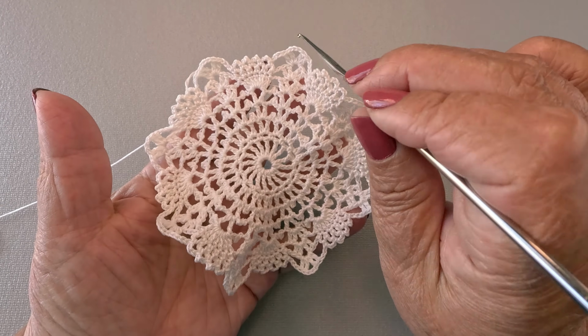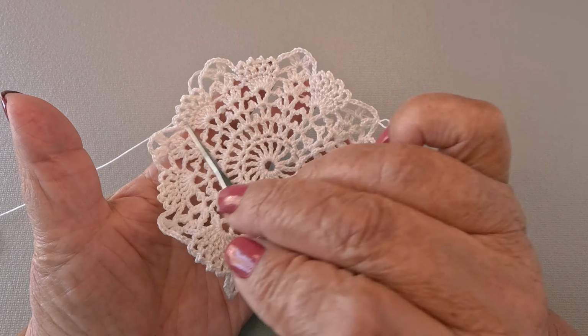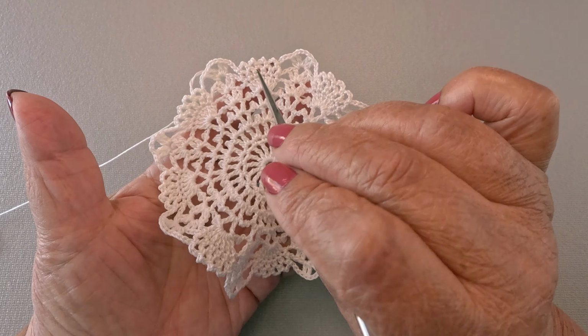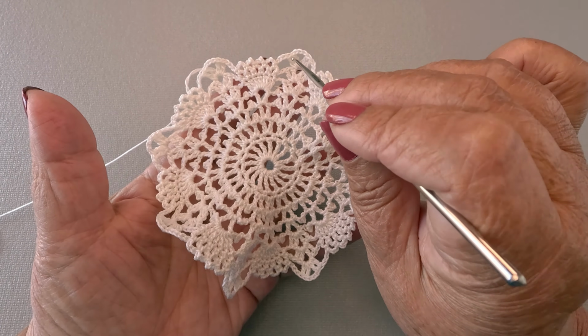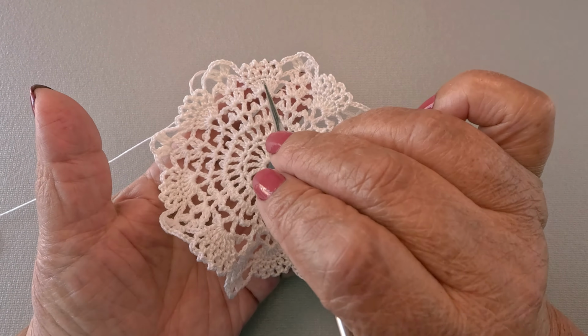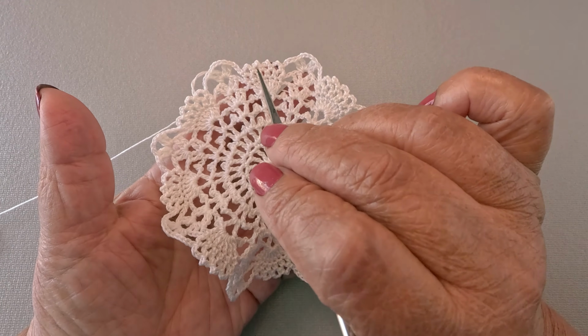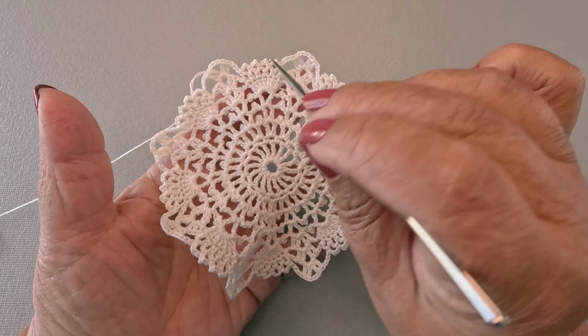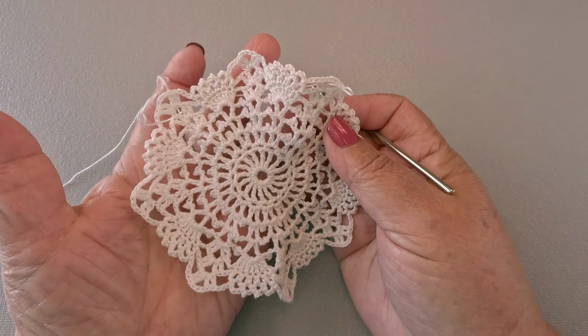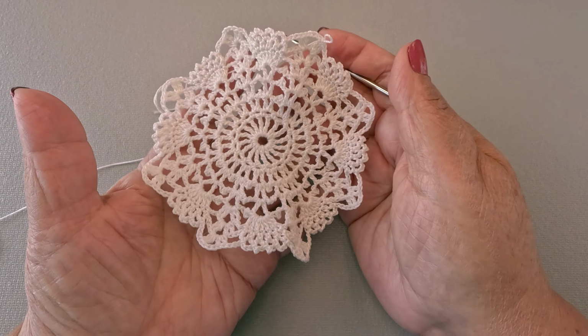I'm going to count my stitches. I have 8 clusters and 8 of the stitches that go inside the pineapple. The clusters are 2 double crochets, 3 chains, and 2 double crochets. And the stitches that go inside the pineapple are 1, 2, 3, 4, 5 single crochets and 4 chain 3 spaces. Count your stitches. This is the end of row 8.